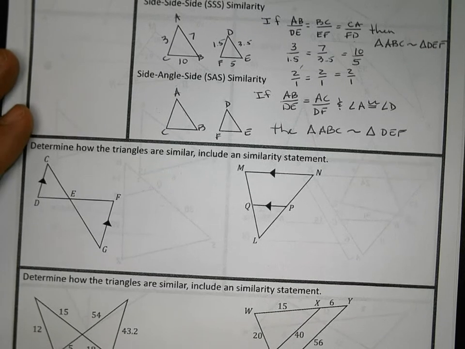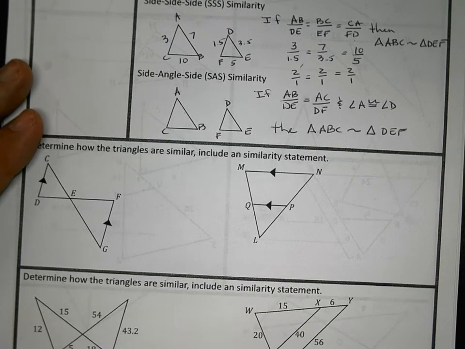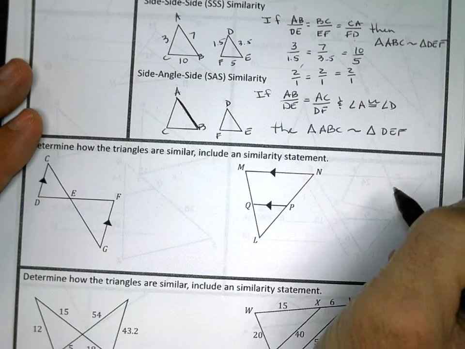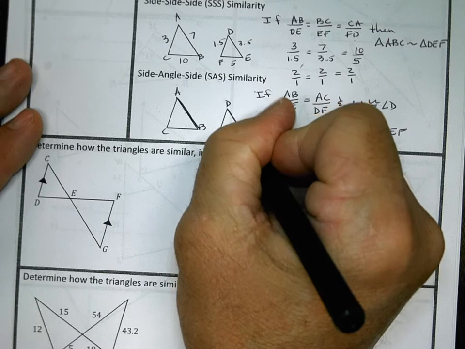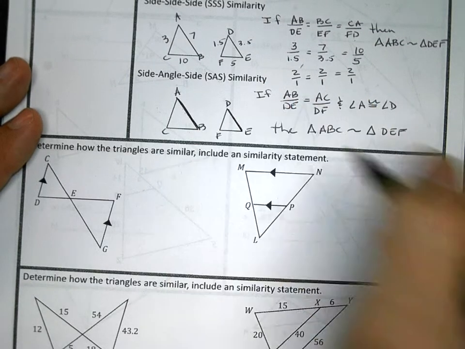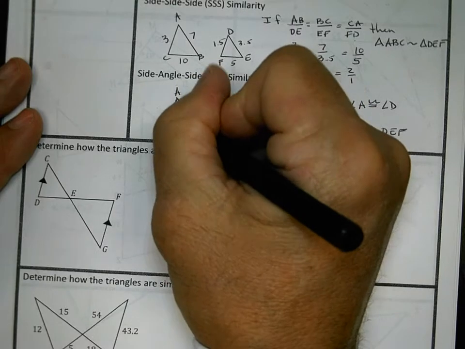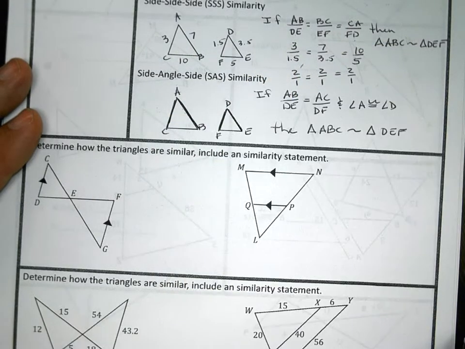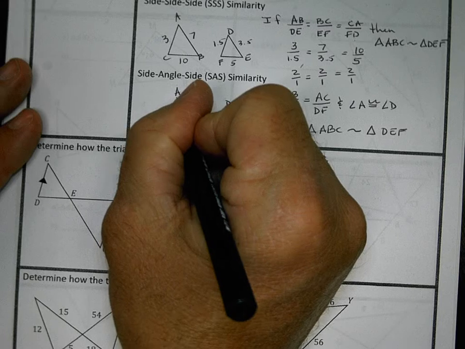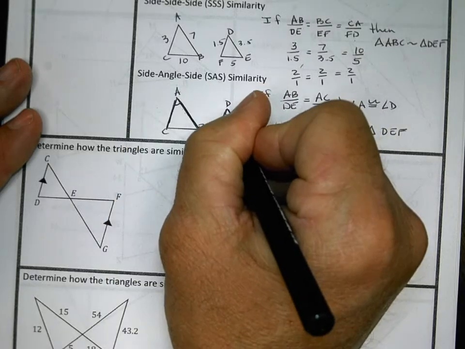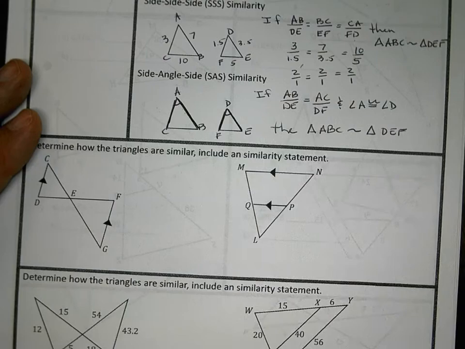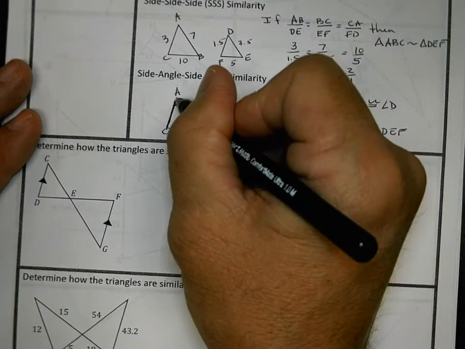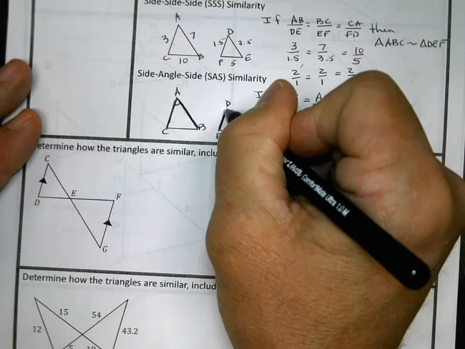All right, now we have to be careful this time. We're saying if line segment AB over line segment DE, if this ratio is equal to this ratio, AC over DF, and that the included angles are congruent, then triangle ABC is similar to triangle DEF. Remember, it has to be the included angle.